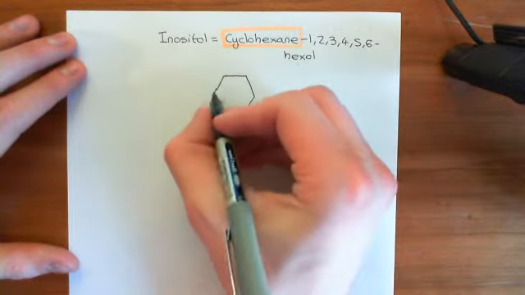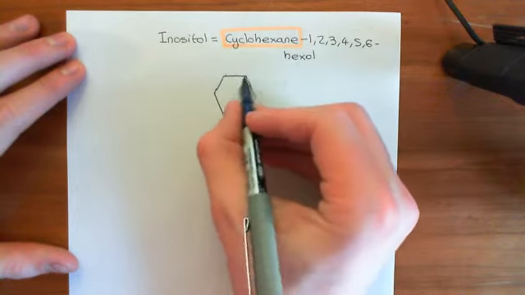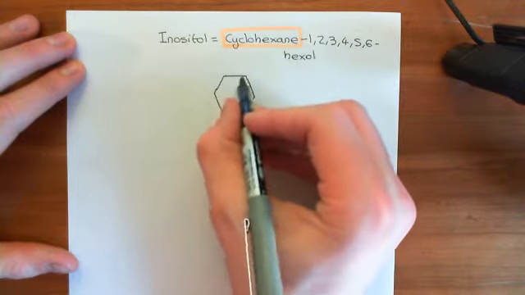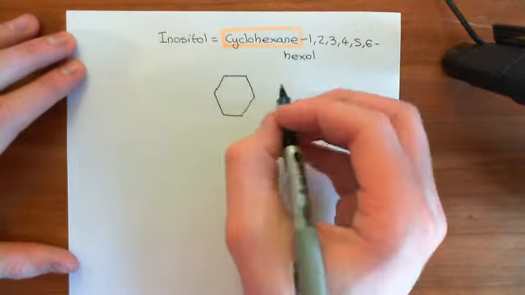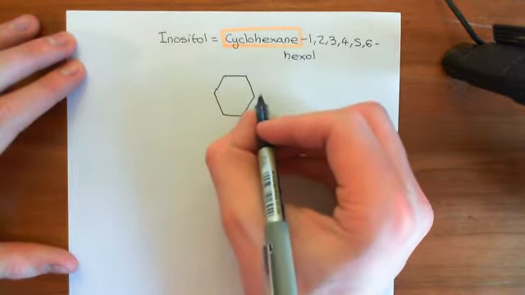You assume that those missing bonds are to hydrogen atoms. So here is cyclohexane then. We've got our 6 carbons shown by these 6 corners, and all of the bonds between the 6 carbons are single bonds. That means that every carbon has 2 missing bonds.